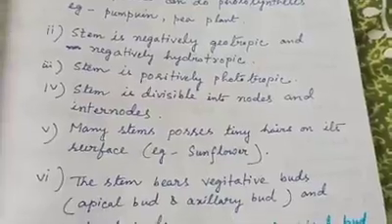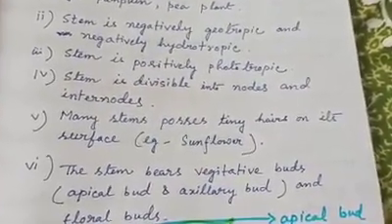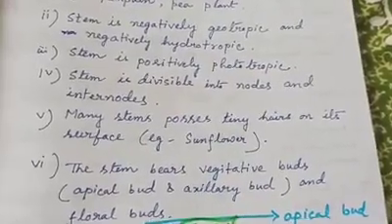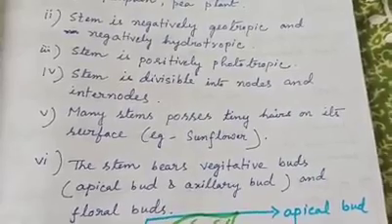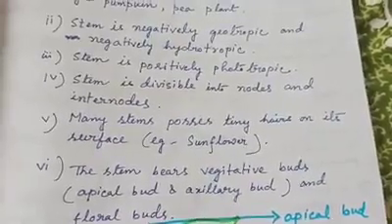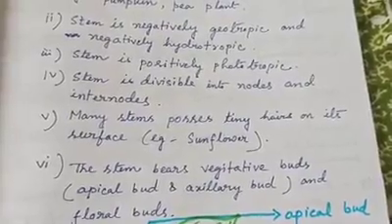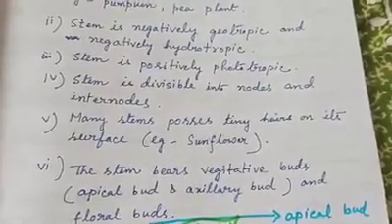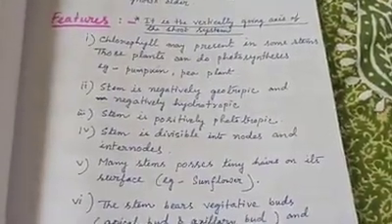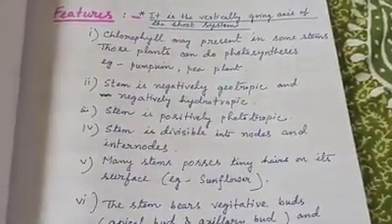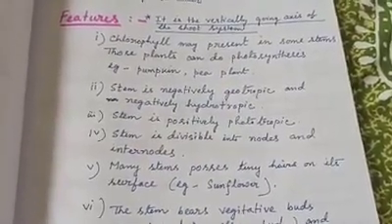The stem bears vegetative buds and floral buds. Buds are the important parts of a stem which can be divided into vegetative and floral buds. Vegetative buds may form leaves and branches, and the floral buds may form flowers. So those are the key features of a typical stem. Now I hope you all understand.